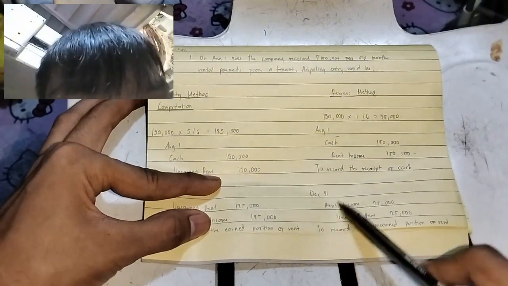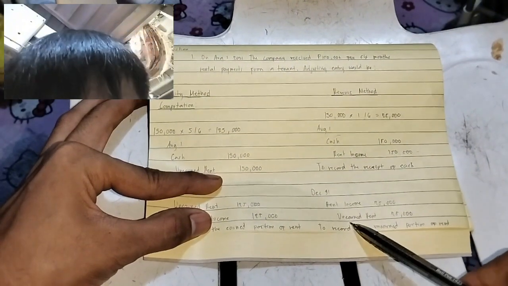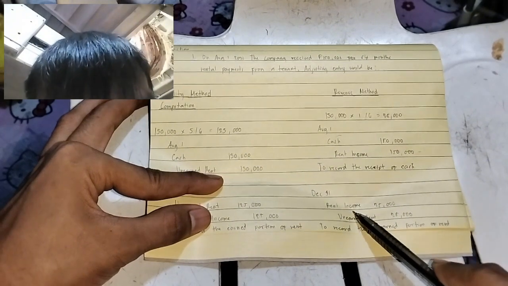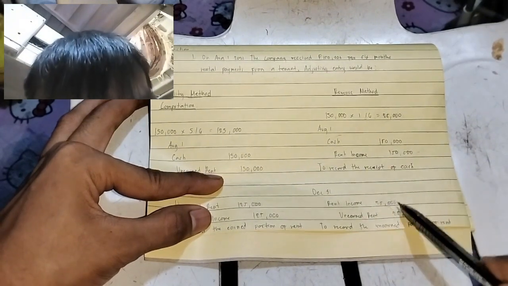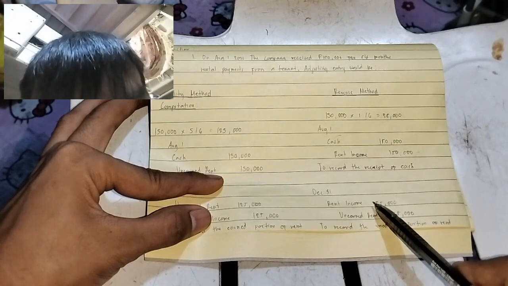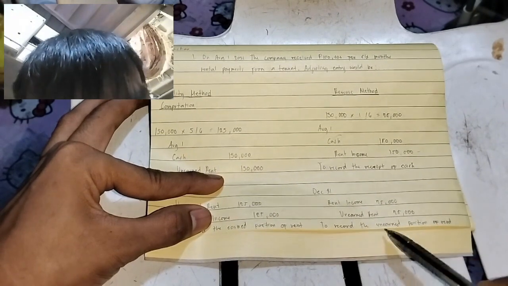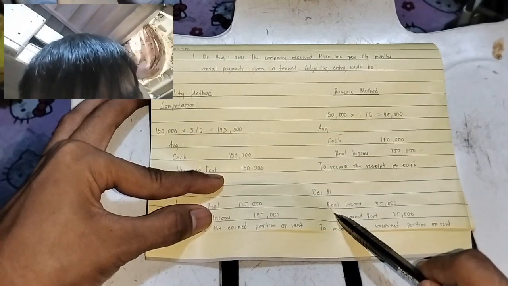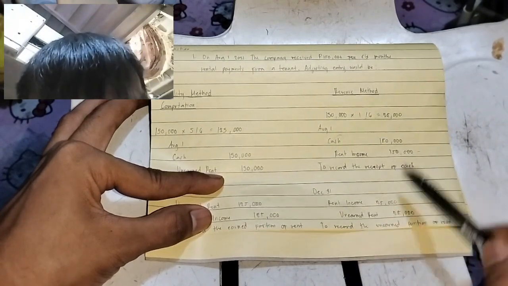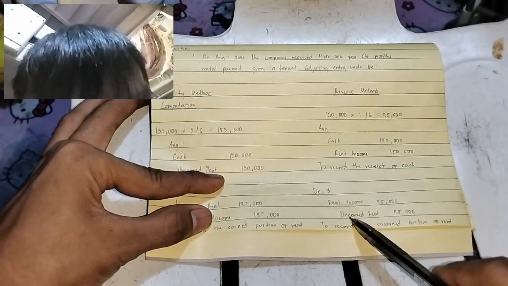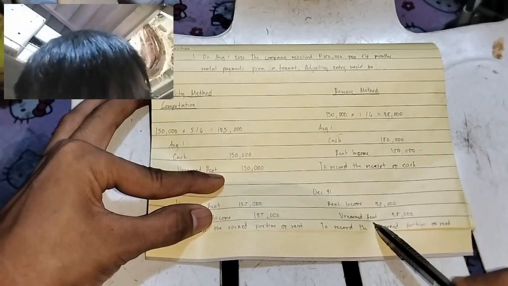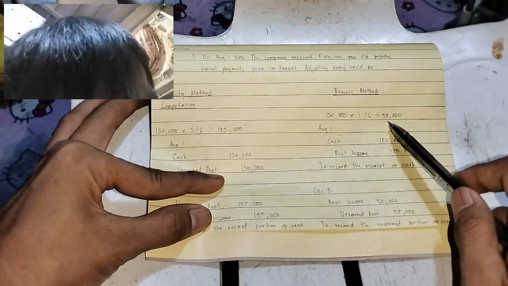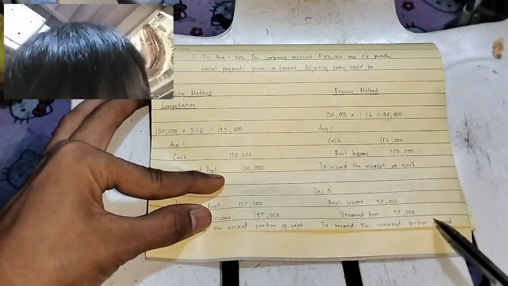If we do the adjusting entries, so rent income madedebit na siya kasi ito yung to record the unearned portion of rent. So rent income debit 25,000, which is this, and unearned rent credit 25,000, which is this, to record the unearned portion of rent.